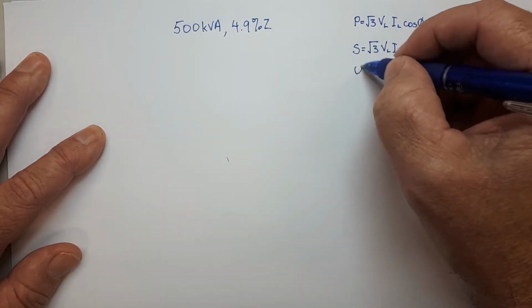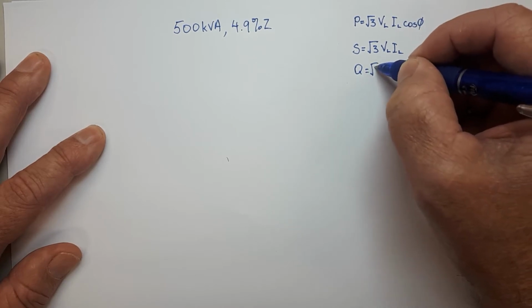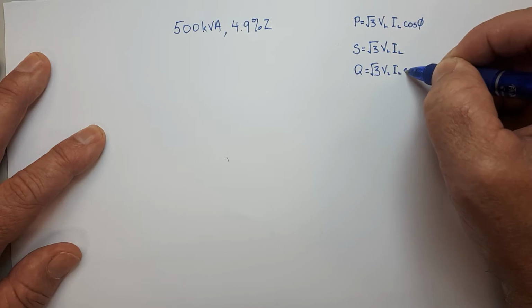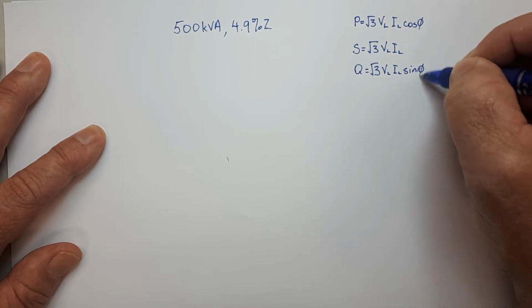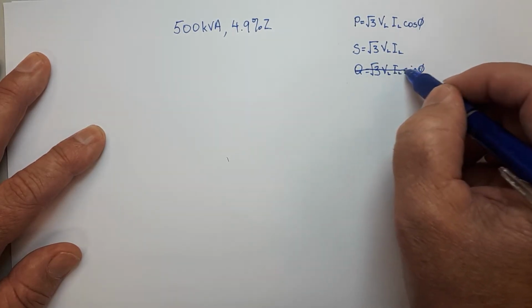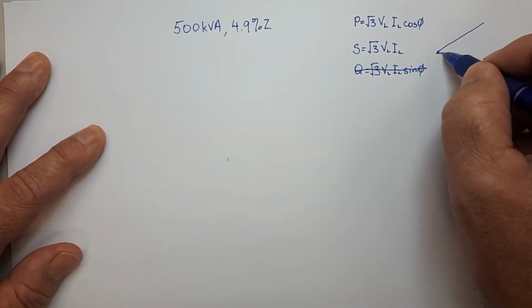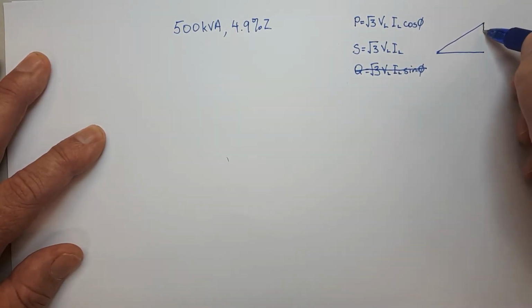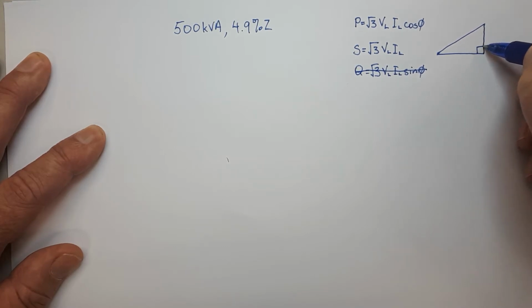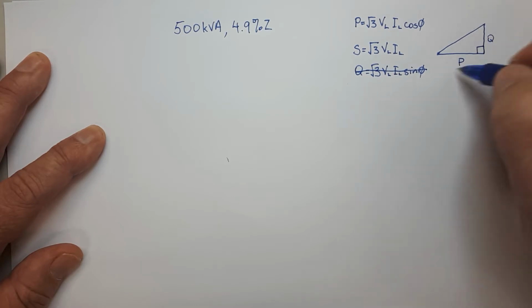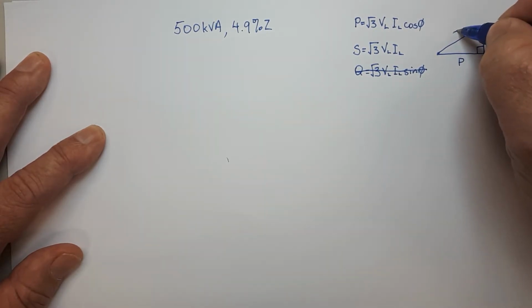And of course there was Q in there as well, IL sine of the phase angle, but we can pretty much leave that out for now. That comes from your power triangle: if that's a right angle, that's Q, that's P.